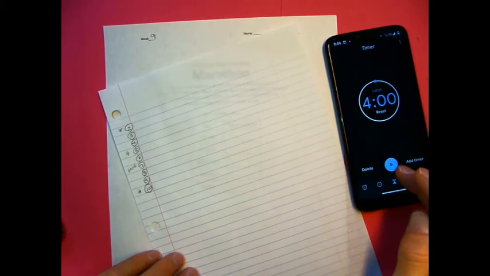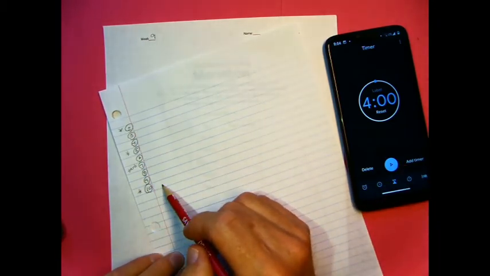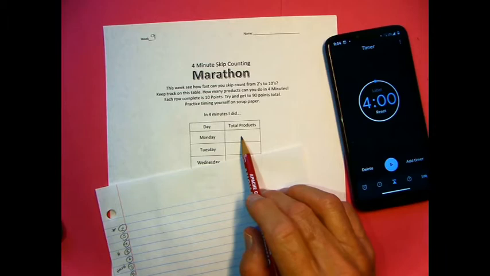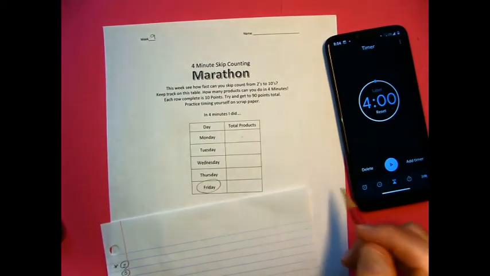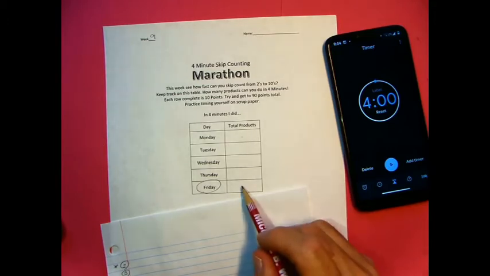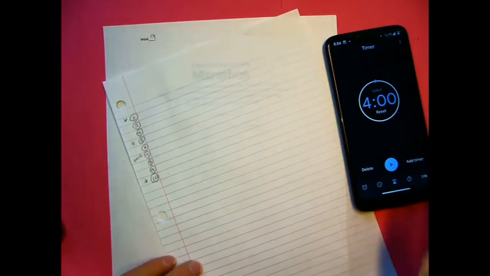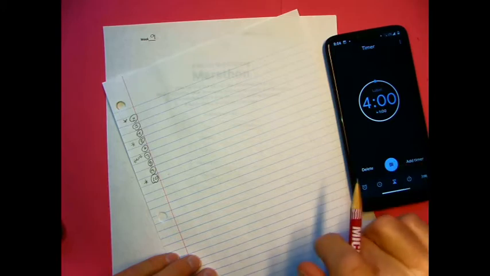So when you start the timer, I'm going to do my 2s, my 5s, and my 10s first. That's going to give me 30 products. And I want to put the total products here. So this is Friday today. I'm going to put what my total products are in this box after 4 minutes. So, get a timer. Usually a phone will work. Go ahead and start the timer.